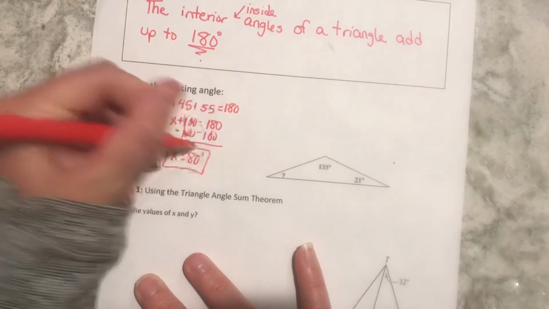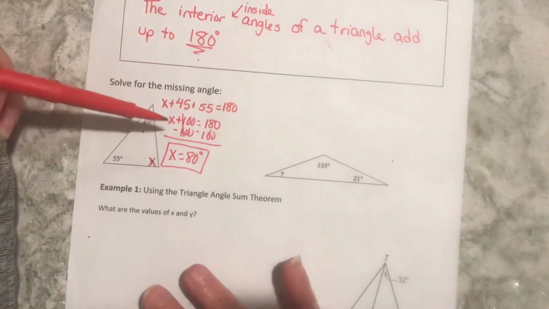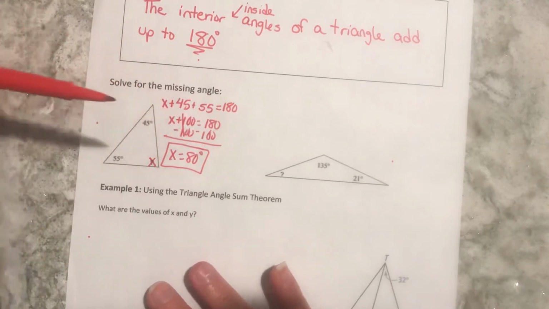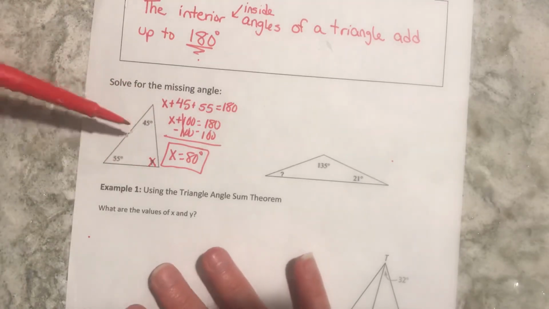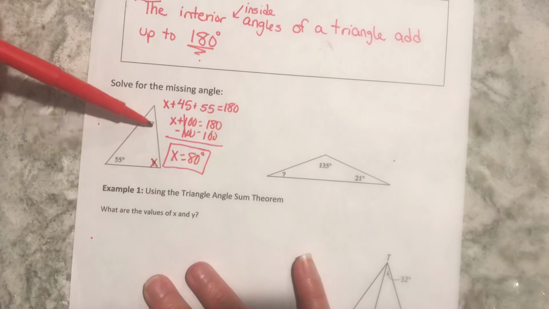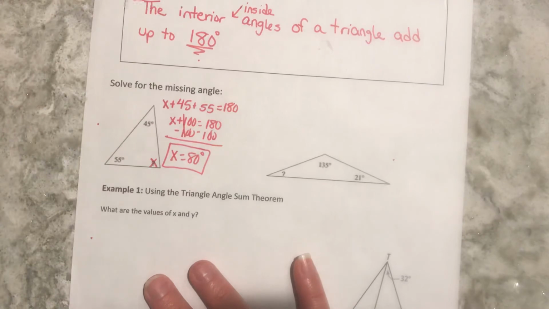So obviously there are a little bit faster ways to do that than setting up an algebra problem. Tomorrow's assignment is all algebra, so that's why I'm showing you the algebra problems now and how to do it. But basically, if you have a triangle, take the 2 angles on the interior, add them together, subtract from 180, and that's how you get that 80 degrees.